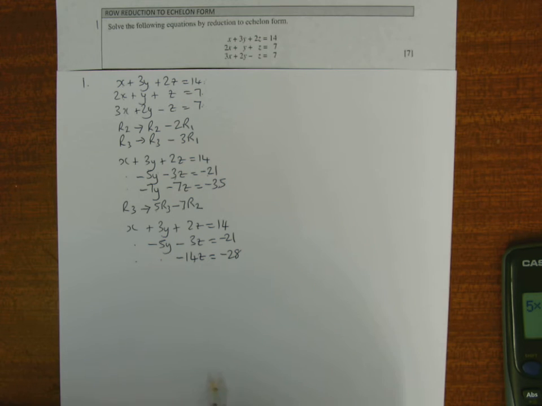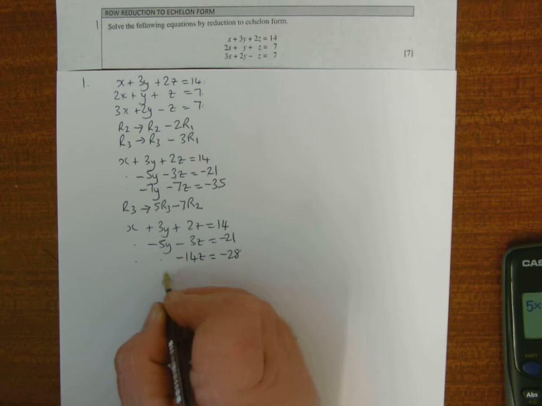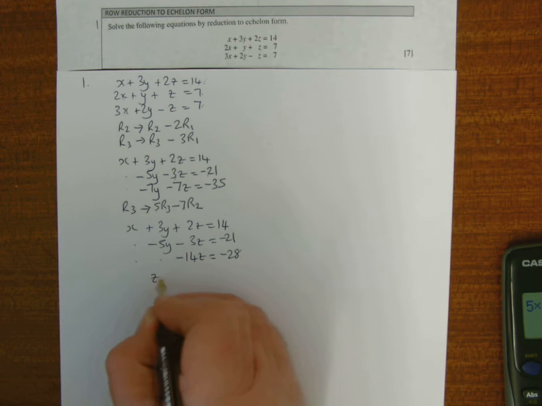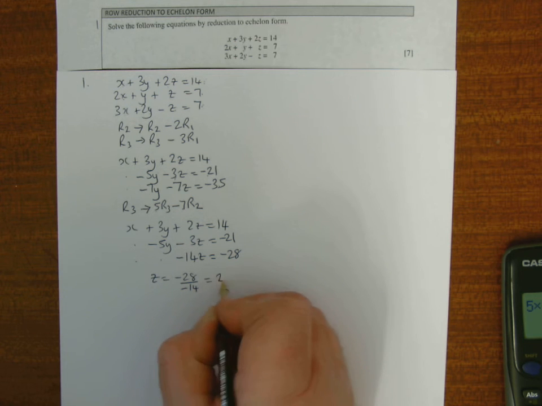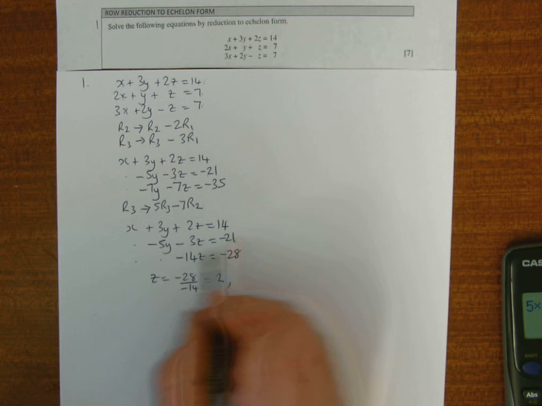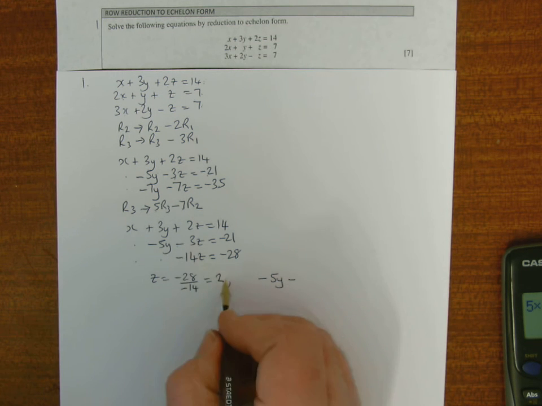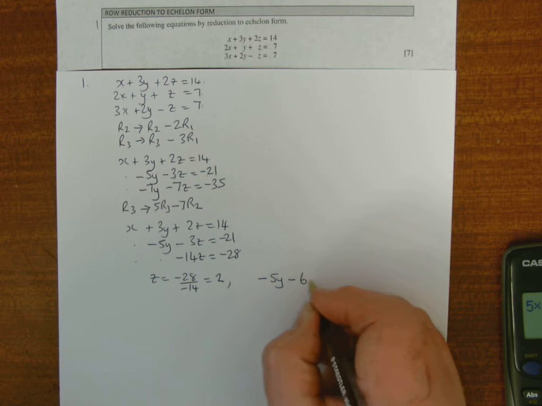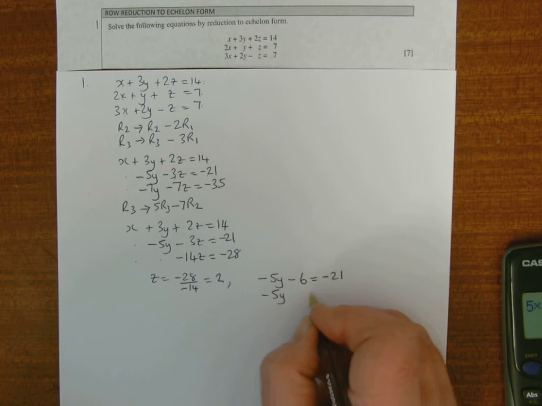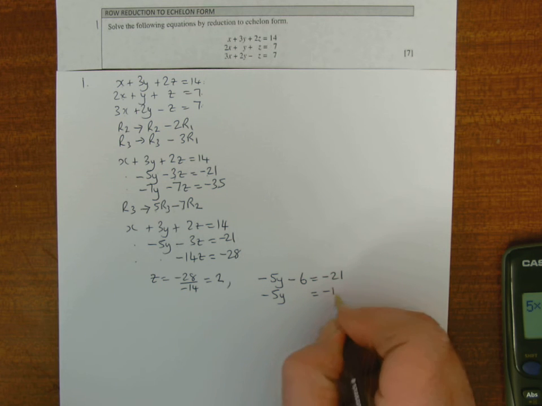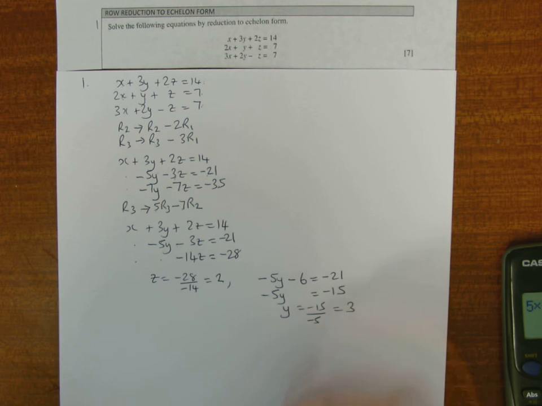So now I'm able to complete it. From the third line, I can calculate z. So z is going to be minus 28 divided by minus 14. So z is 2. Then substitute that back into the second row. So we got minus 5y minus 3z, which is minus 3 lots of 2 is minus 6, is minus 21. So minus 5y, take the minus 6 over, that becomes minus 15. So y is minus 15 over minus 5, which is 3.